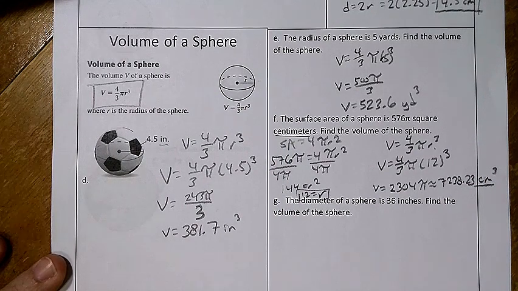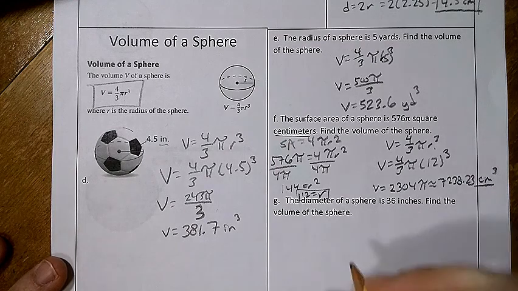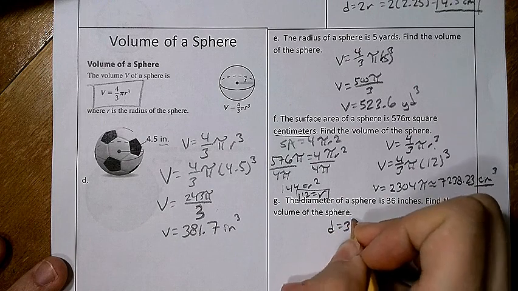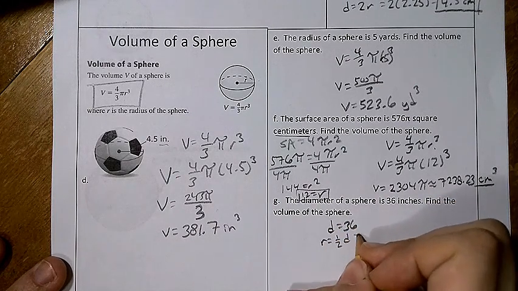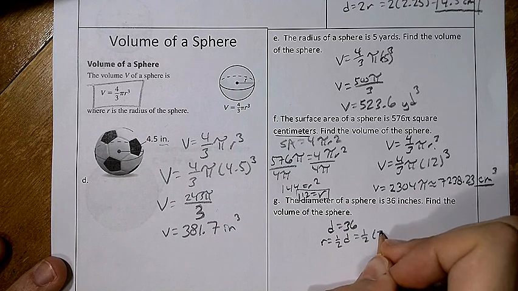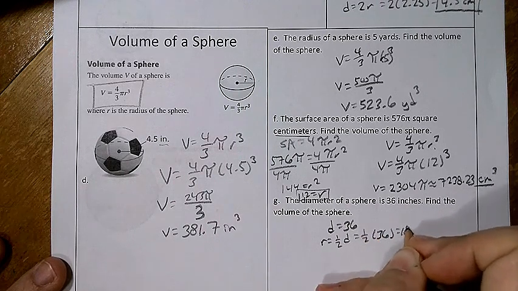Try G on your own. See what you get. G, you should have gotten the diameter is 36. Radius is 1/2 of the diameter, so we need half of 36, which means it's 18.